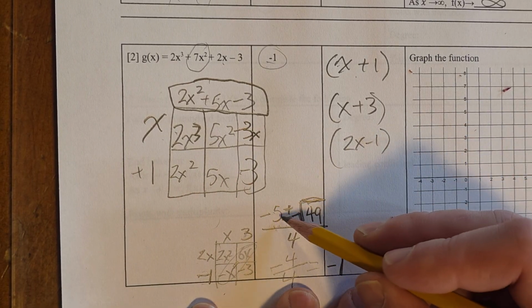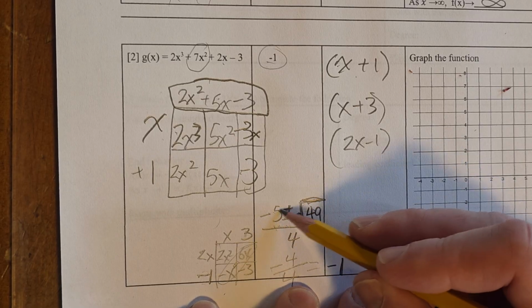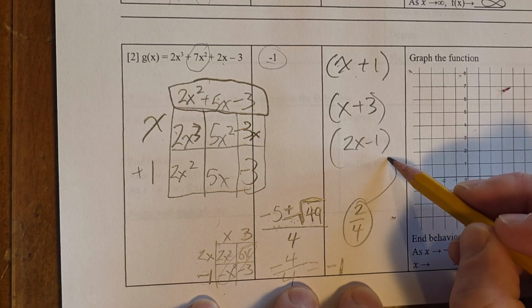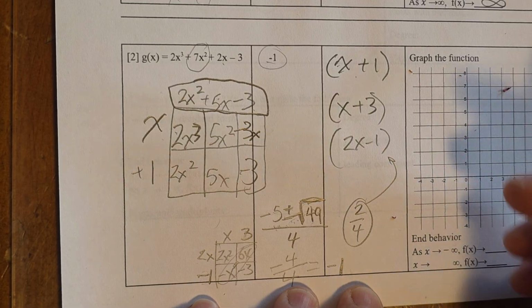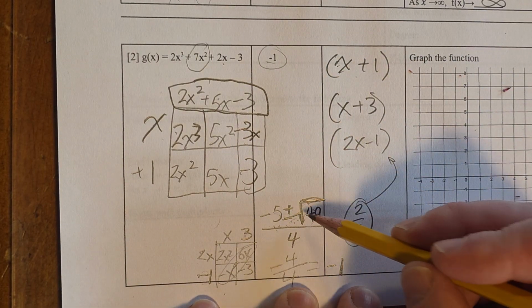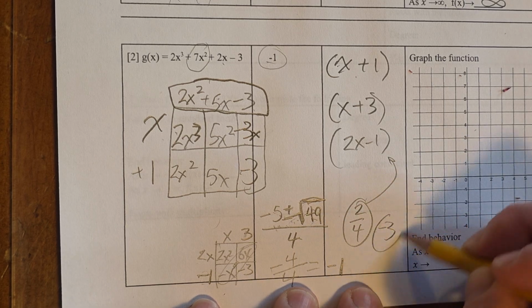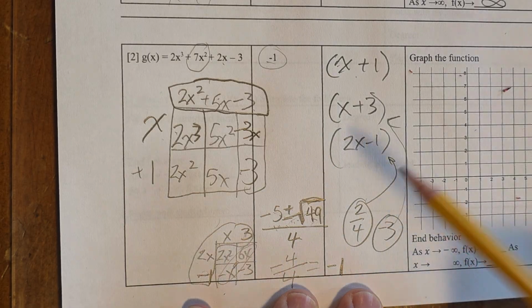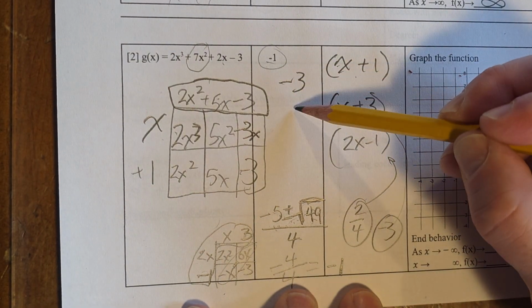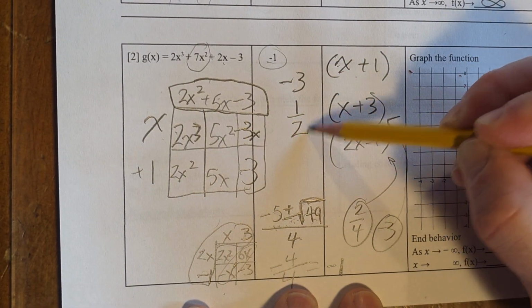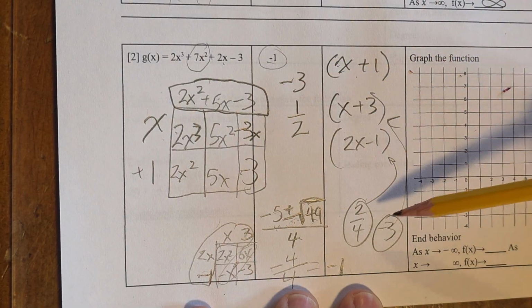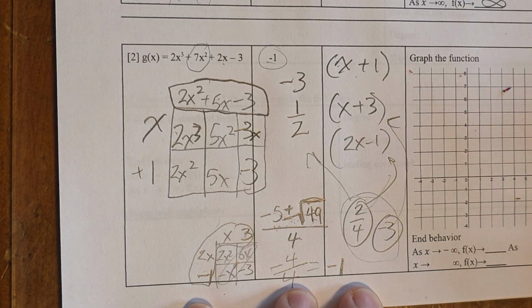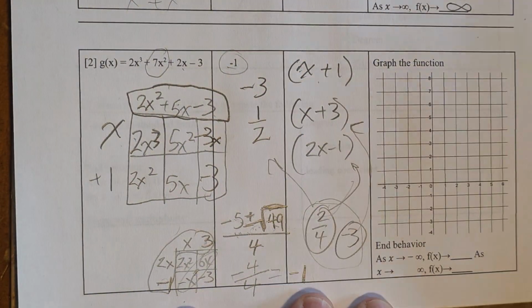All right. So negative 5 plus 49 is 2 over 4. That goes with that factor. And negative 5 minus 7 is negative 12, divided by 4 is negative 3. That goes with that factor. So either find the factors this way and then make the roots, or find the roots this way and make the factors. All right, I'm pretty sure that makes no sense, but moving on.